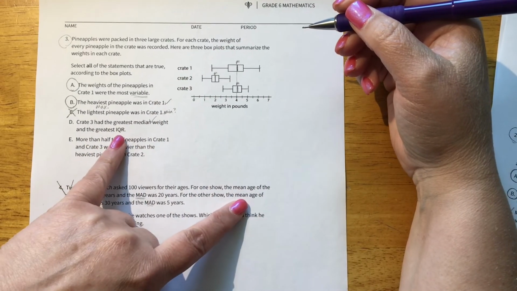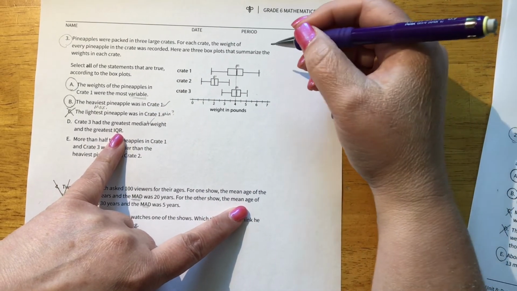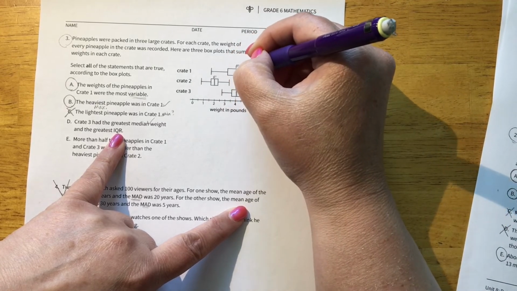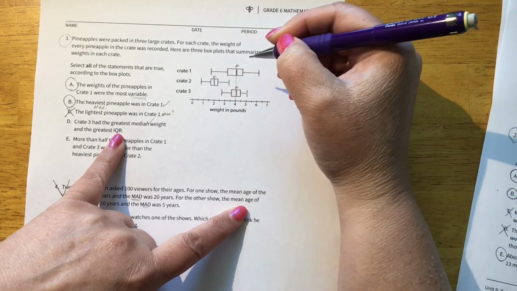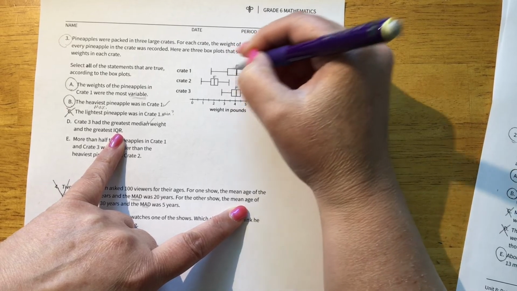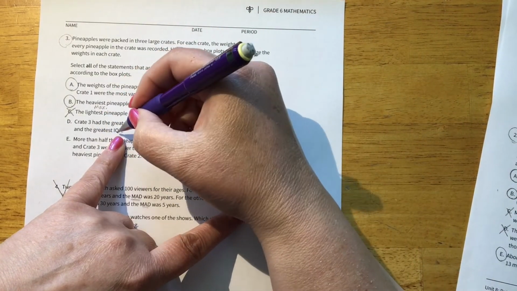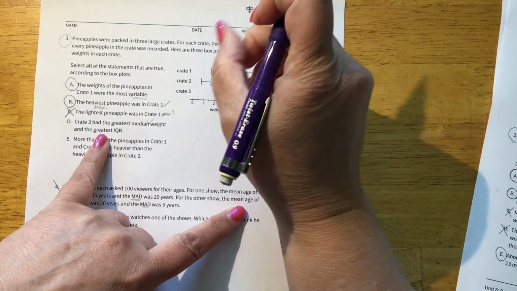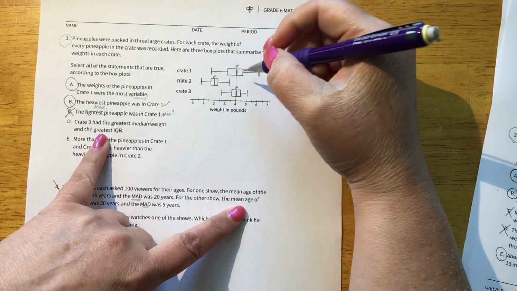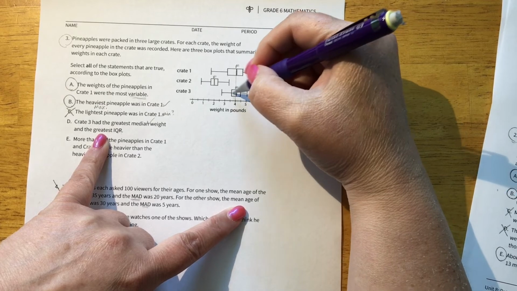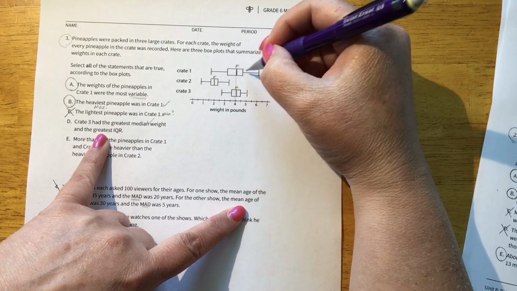Let's compare the IQR. Now remember, IQR is the size of the box. It's Q3 to Q1, right? It's that distance there, right? So does crate 3 have the greatest IQR or the biggest box? Oh, no, definitely not. This box is definitely smaller than this box.